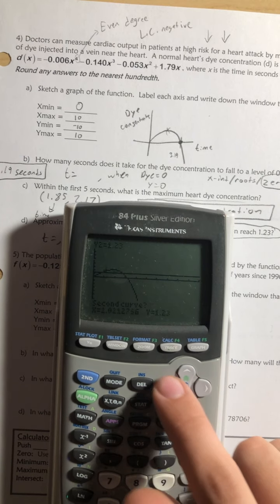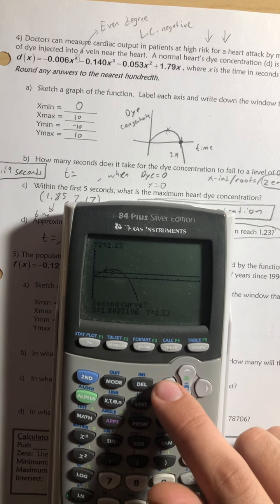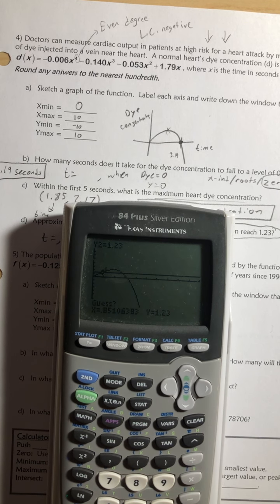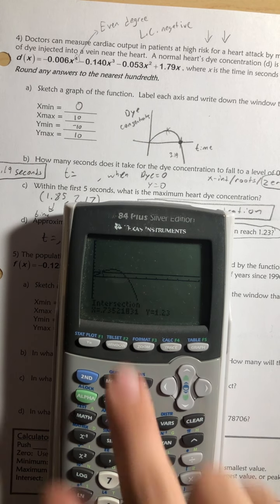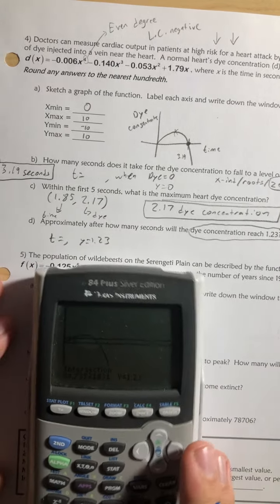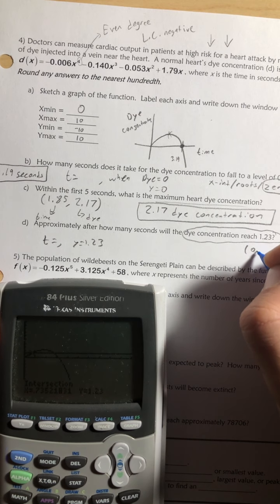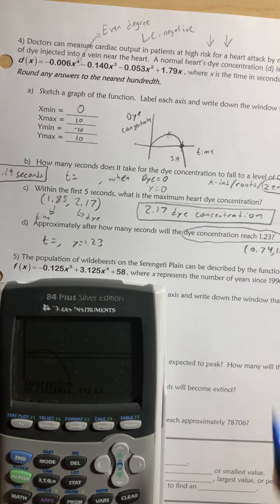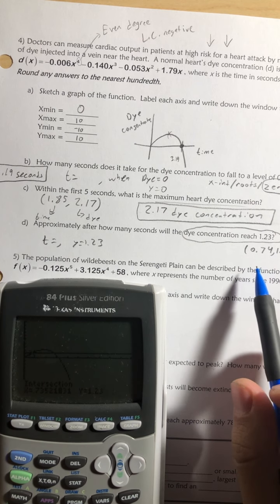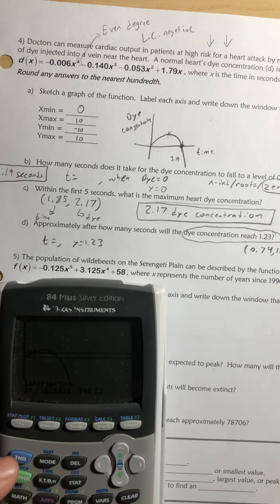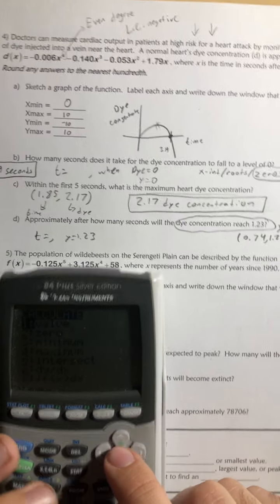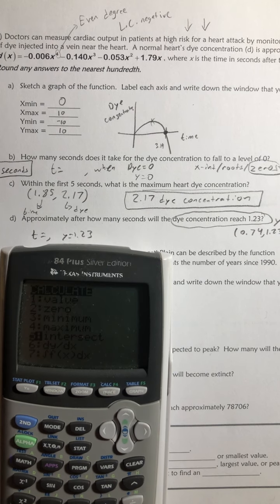If you look at the second one, I'm moving it right now. I'm on the line, so I want to get it kind of close to that intersection. Press enter. The guess is, again, just kind of anywhere. You can just press guess again. And I get this intersection point of 0.74, 1.23. So I know, hey, I did get my 1.23, so that is an x value that will give me that y value. I'm going to do it again. So I'm going to press second calc. This time I'm going down to find intersect.